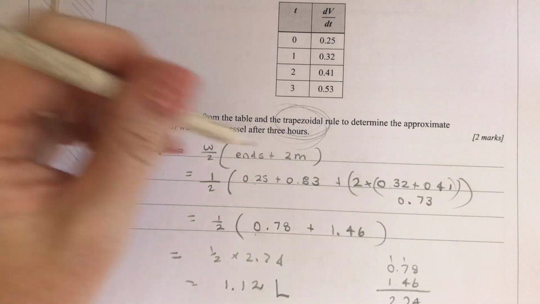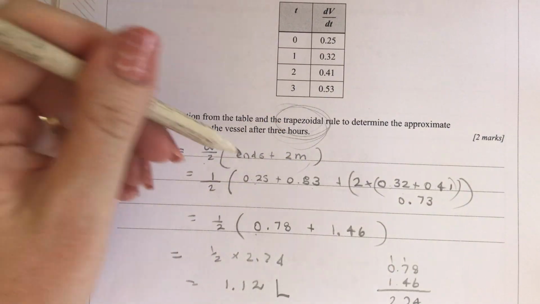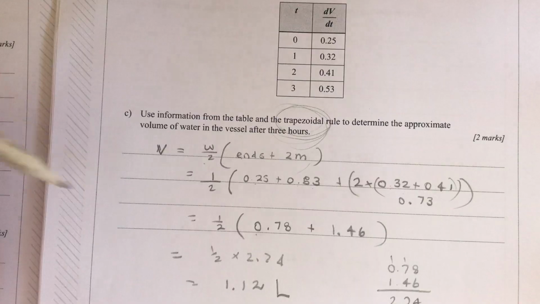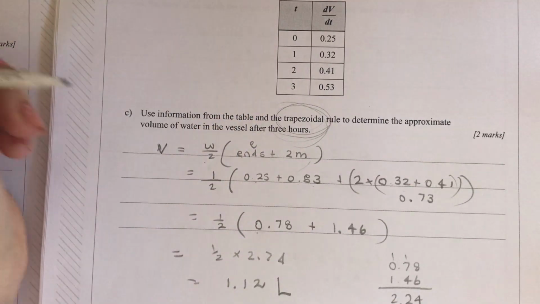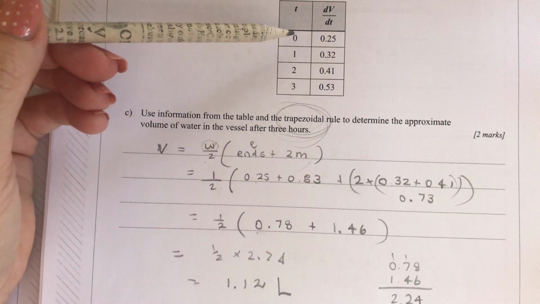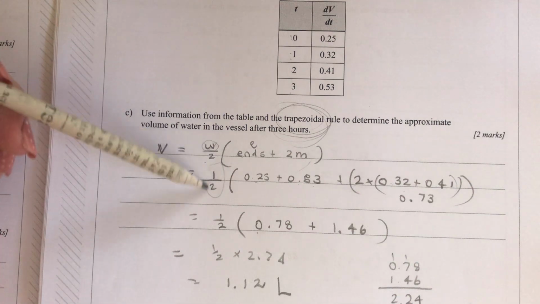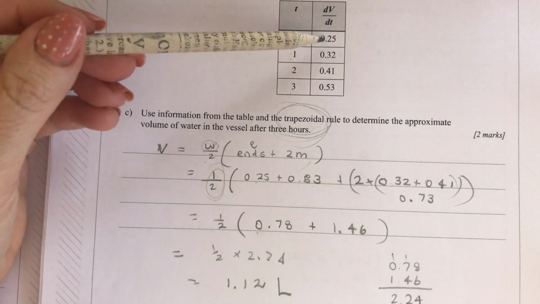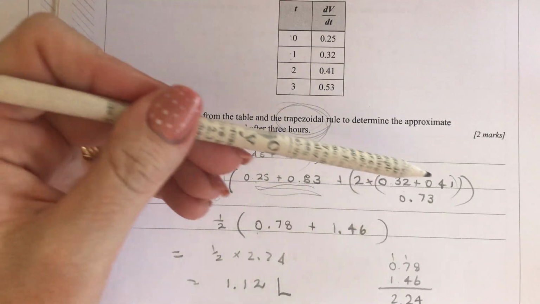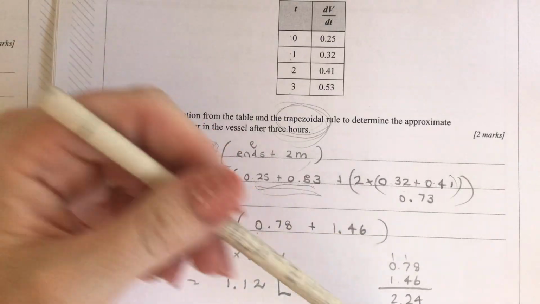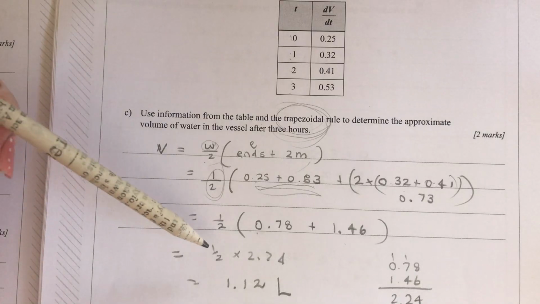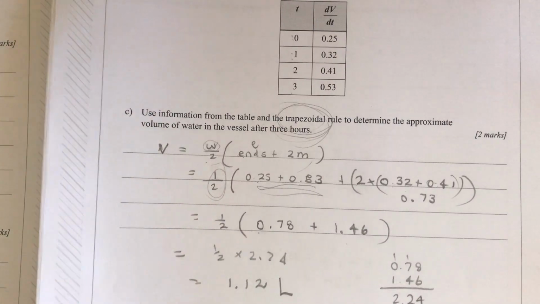So our trapezoidal rule, I like to simplify it here, where we've got width over 2, outside of the brackets, the ends plus 2 times the middles. I sometimes write an E there even instead of ends to try and simplify it. So basically we've got whatever the width of our parts are. So here we've got 0, 1, 2, 3, 4, that's going up in ones. So we've got 1 over 2 outside the bracket. Then we've got 0.25 and 0.53 are our ends. And then we've got 2 times the middle, so the 0.32 plus 0.41. As you can see, I've had to do a little bit of decimal work over the side there to work those ones out, but they are fairly straightforward, and you end up with the 1.12 litres.